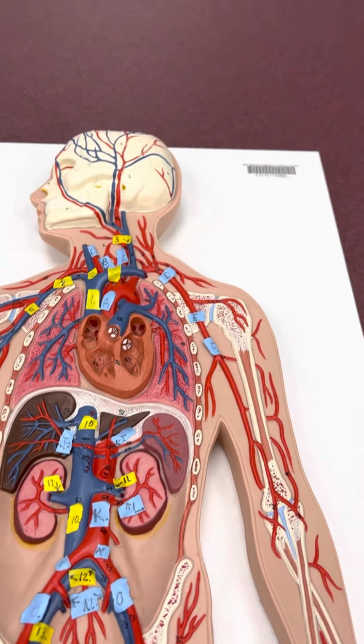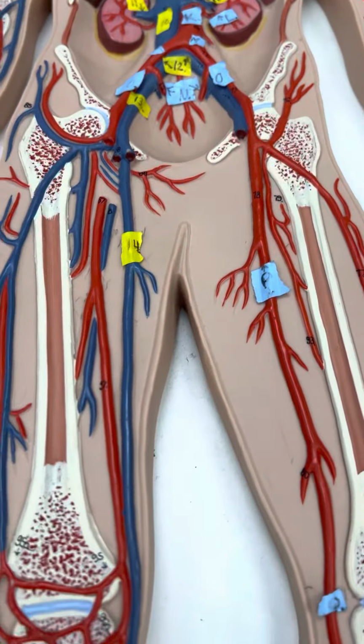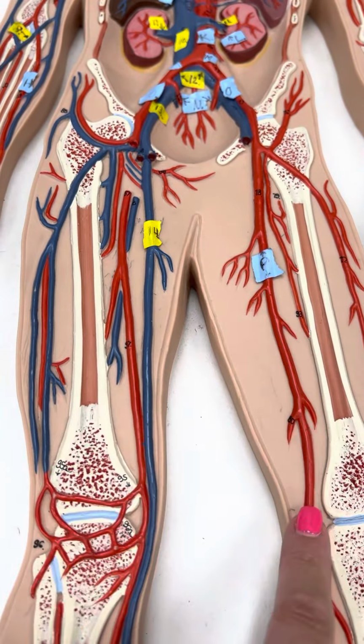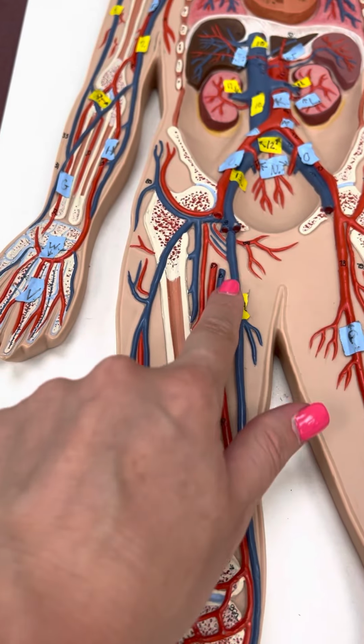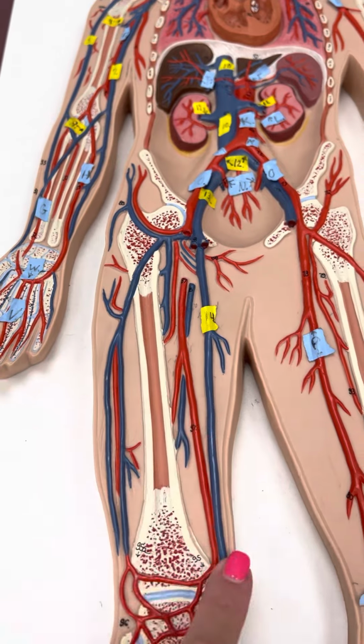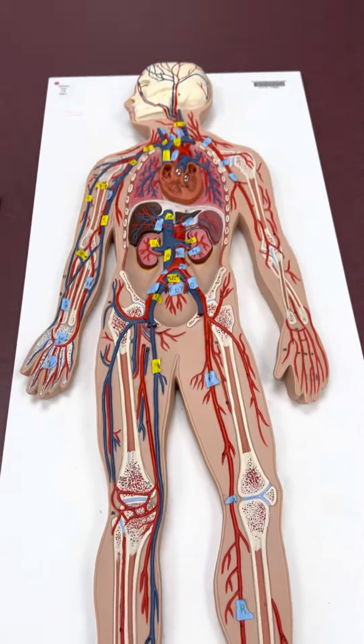And now let's go down to the leg. And this is going to be what runs along with the femoral artery. This is called the great saphenous vein. Great saphenous vein. So there's your tour.